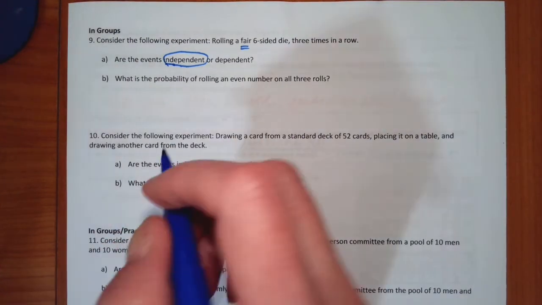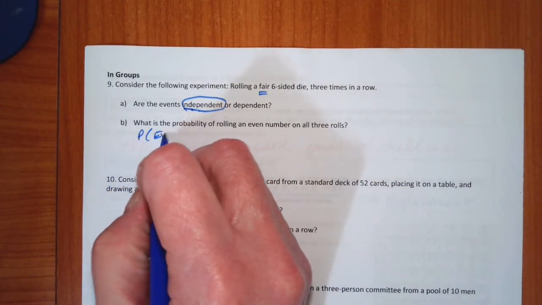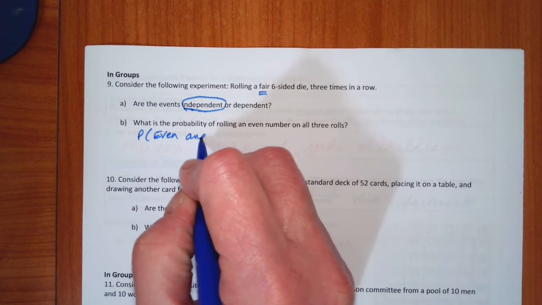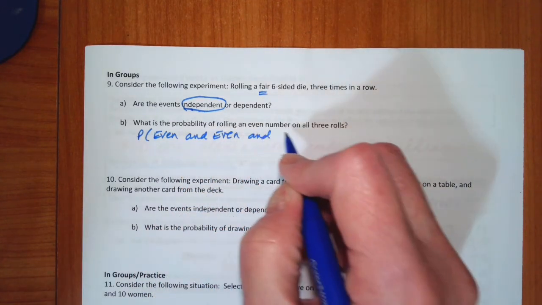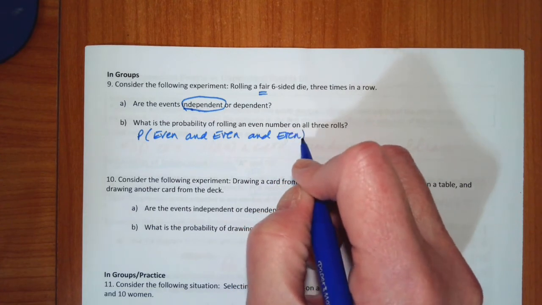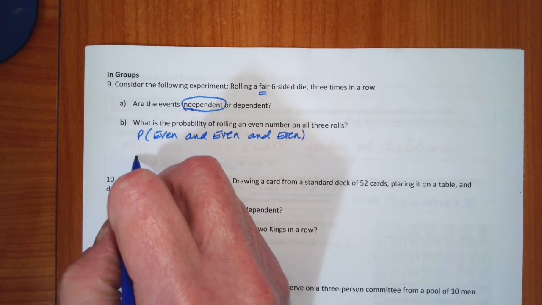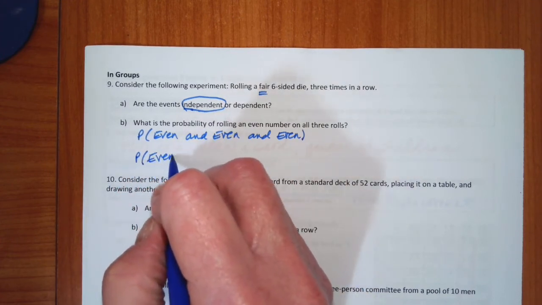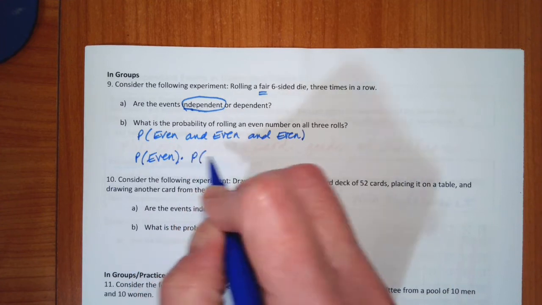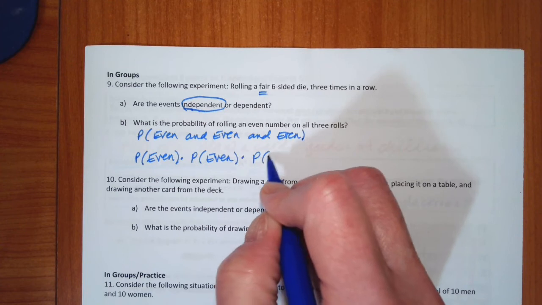So we're looking for the probability of even and even and even, which is the probability, since they are independent, of even times the probability of even times the probability of even.